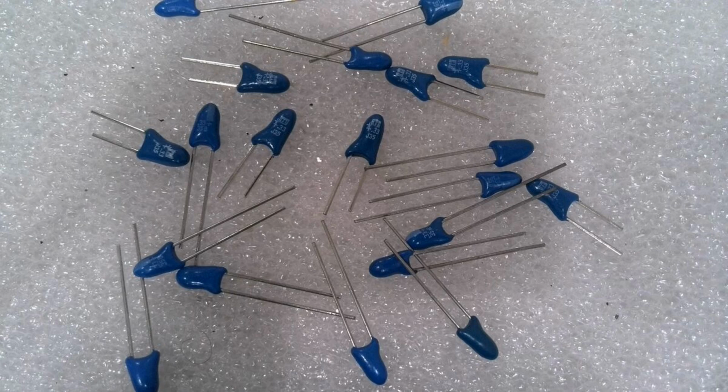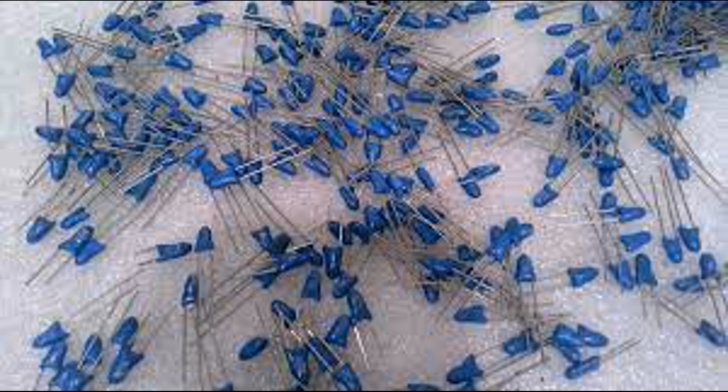3. Charging process. When voltage is applied, the tantalum capacitor charges by accumulating electric charge at the anode and cathode. The electric field is established across the dielectric. The capacitor continues to charge until the voltage across its terminals matches the applied voltage.